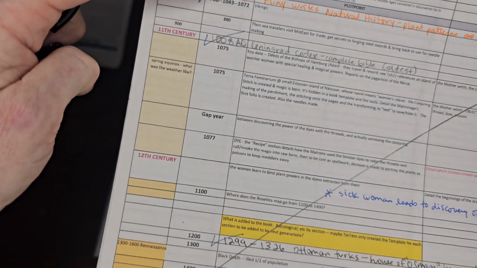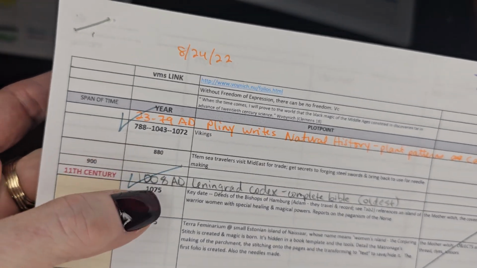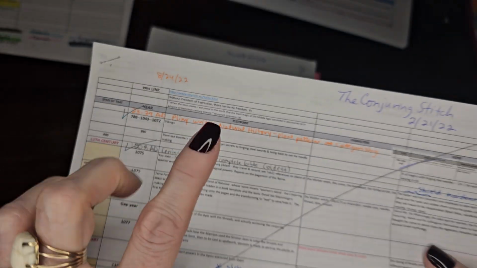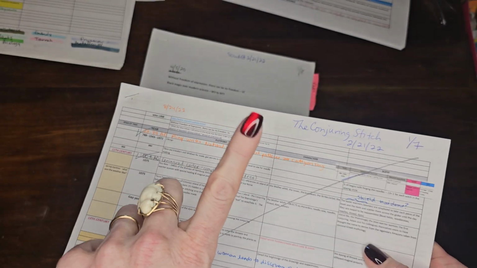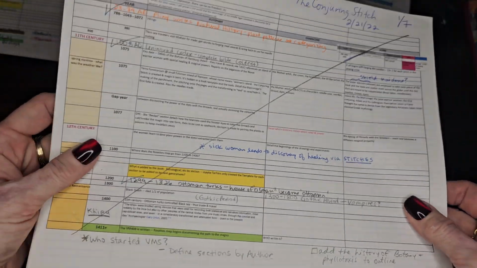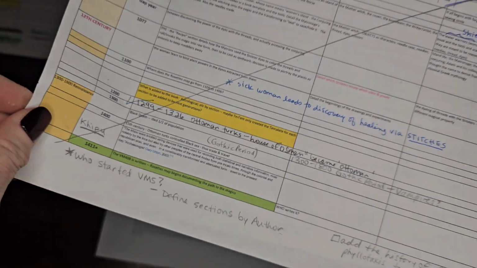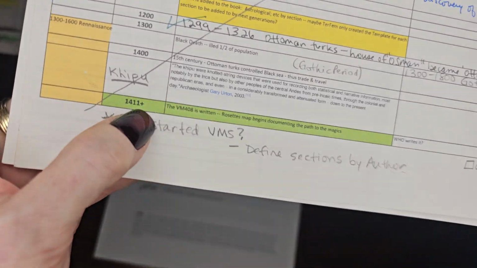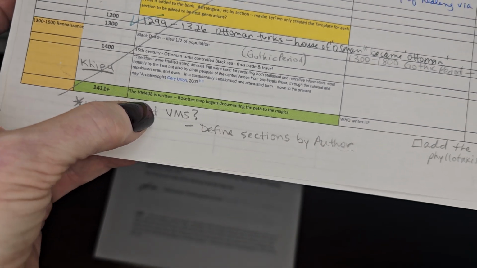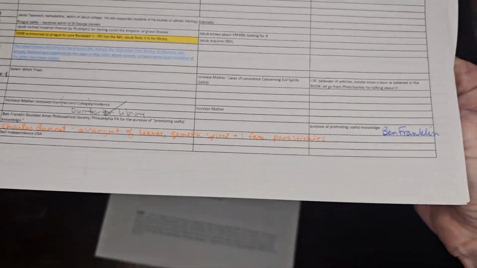But in this year timeline, those very same years, remember I had 788, 1043, and 1072, 880, 1075. So these are just things that either have bearing on the story, so they're historical events or things that I might make reference to, or they're actual pieces of the story. So as we get over here, we've got 1200, 1300, 1400, 1411 is when the Voynich manuscript was likely written or is being written. So that's a critical point in my story because that manuscript is a key point of the story.